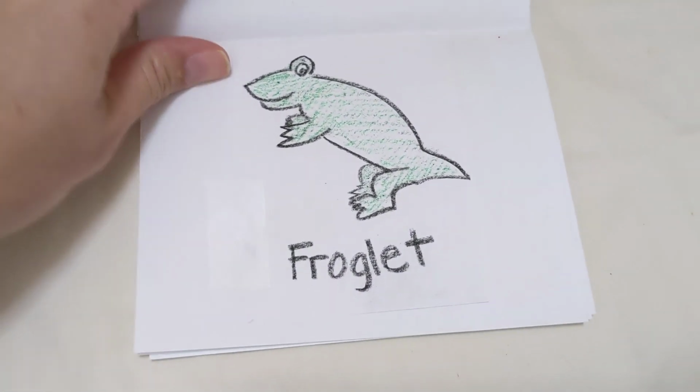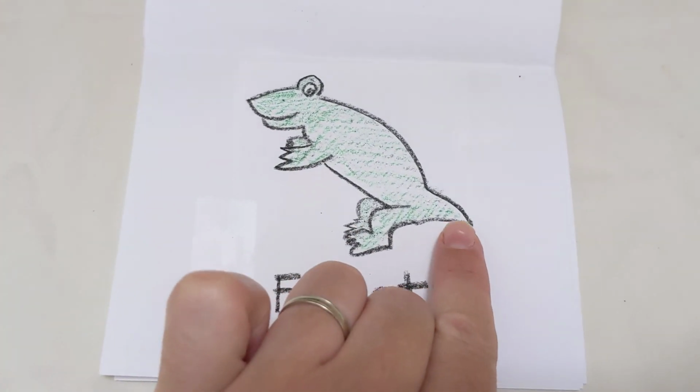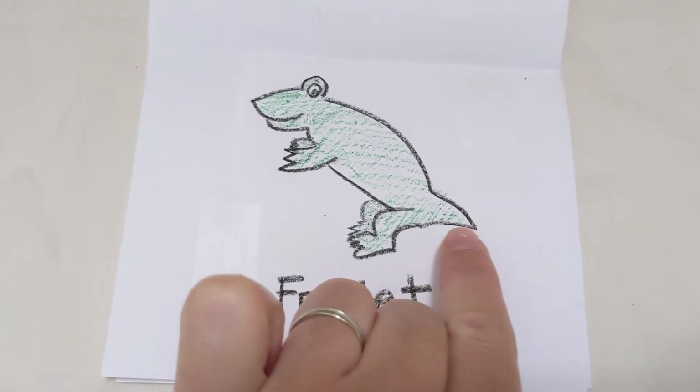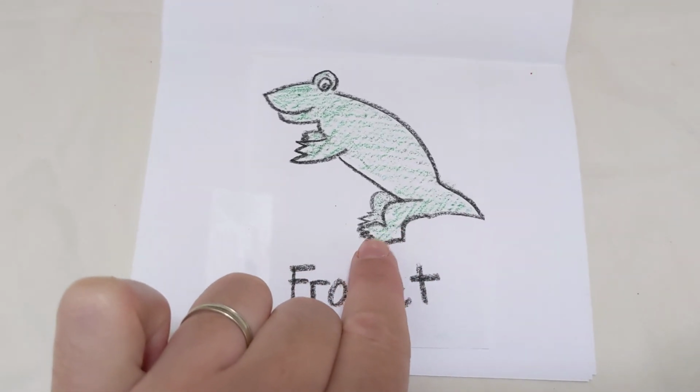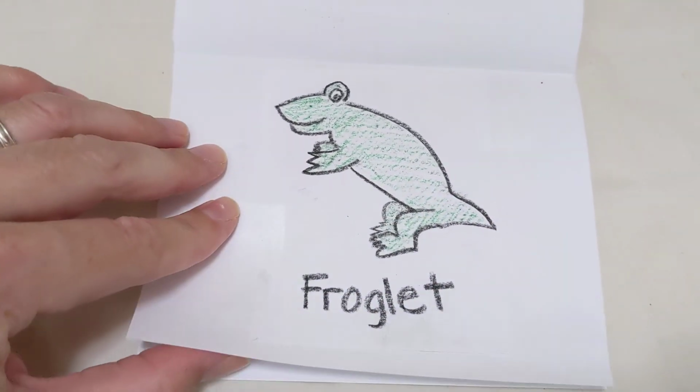The next step is a froglet. Oh my goodness, I love the froglets. They have a little tail still. Do you see that tail? But they have all 4 legs and they can hoppity hop. They still have a tail. Froglet.